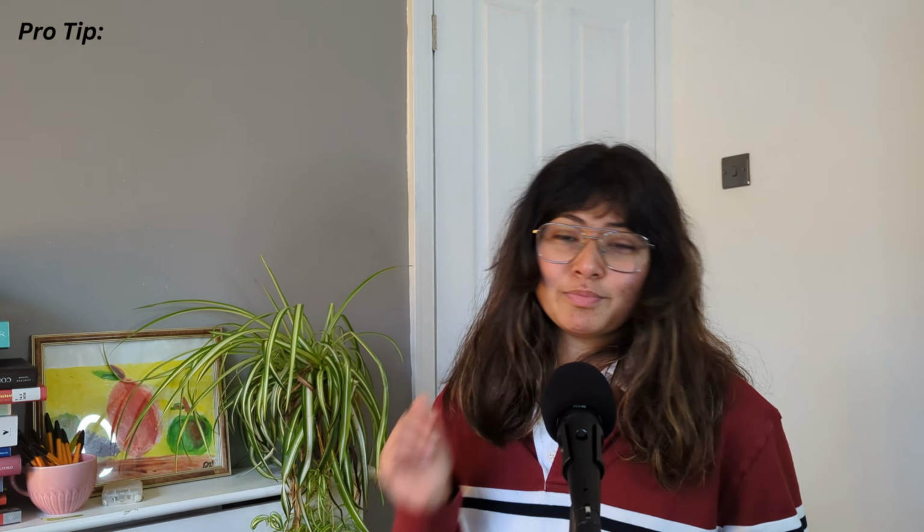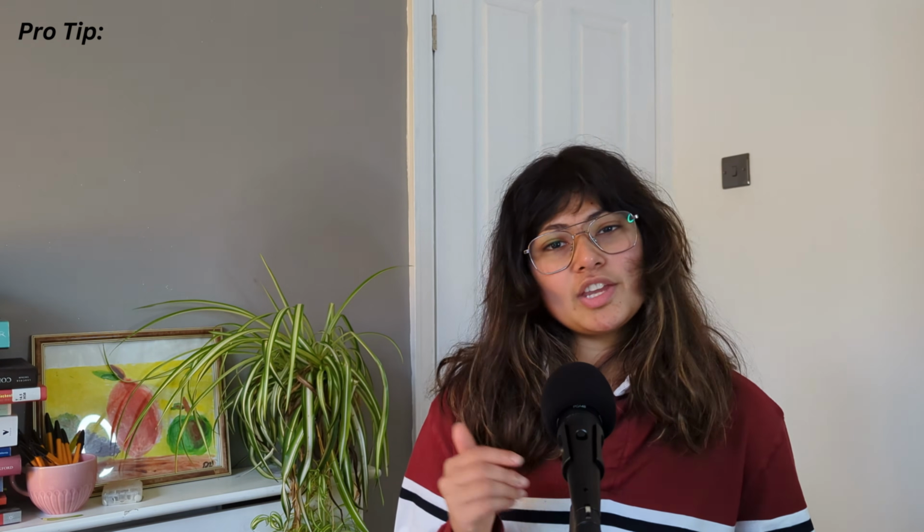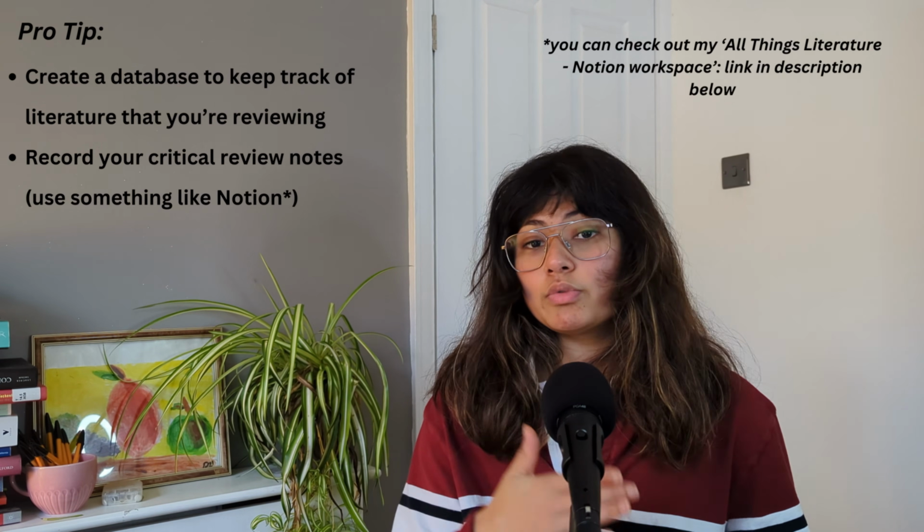It's also a good idea that you maybe have a look at the conclusion and future research and limitations sections of papers. This is going to help you understand what could have been done otherwise, and also any issues or problems that still need to be overcome according to the authors of the publication. Here's a pro tip for you. While you do this, make sure that you create a database to keep track of the literature that you've been reading, and also to record your critical review notes.